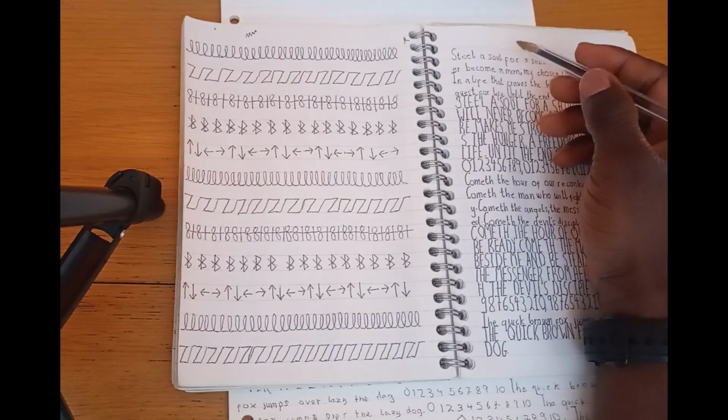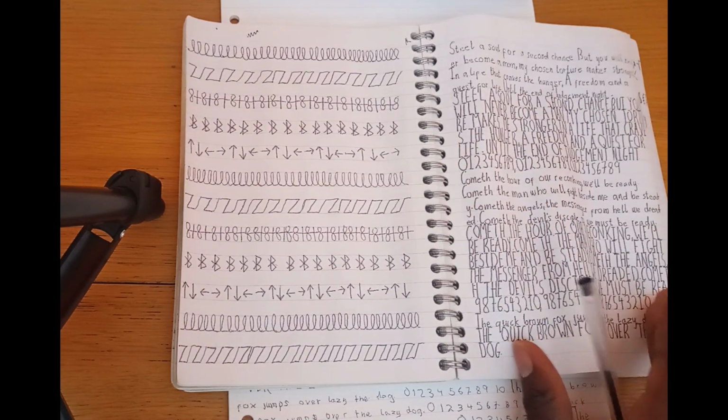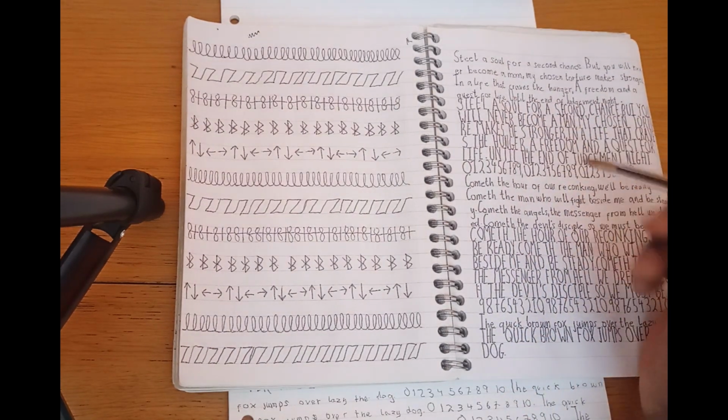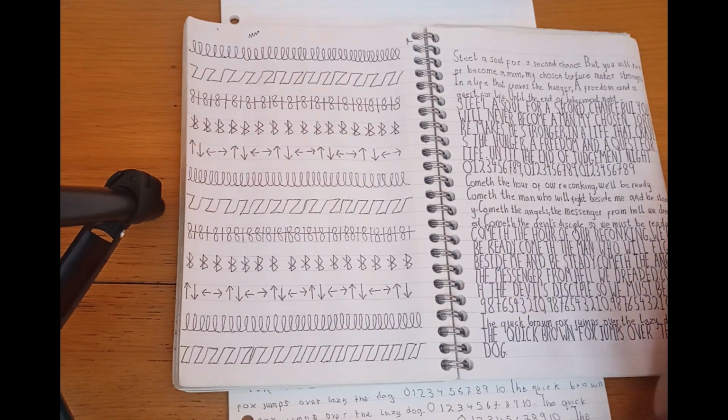I wrote down the lyrics for "Devil Never Cry" for some funny reason. I don't know why. And then I wrote down the lyrics for "Cometh the Hour" from Bleach. So yeah, let me try and get it without actually looking at it.